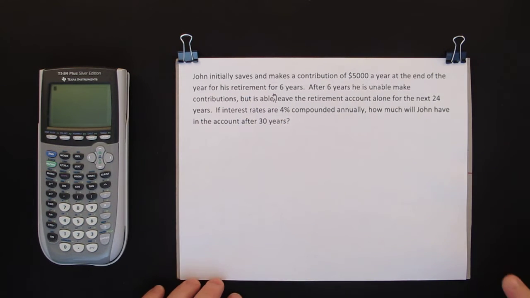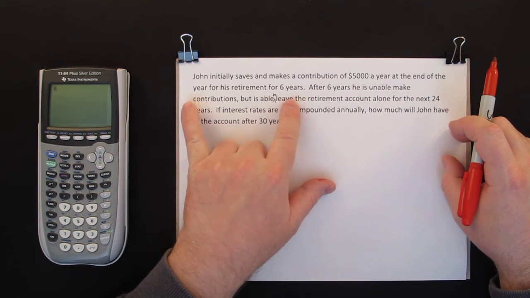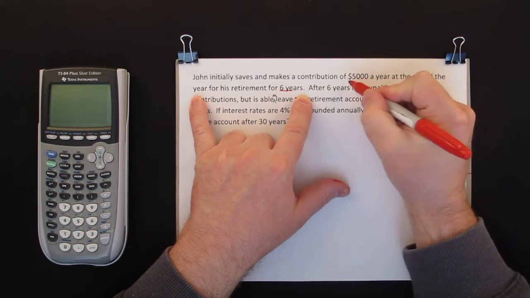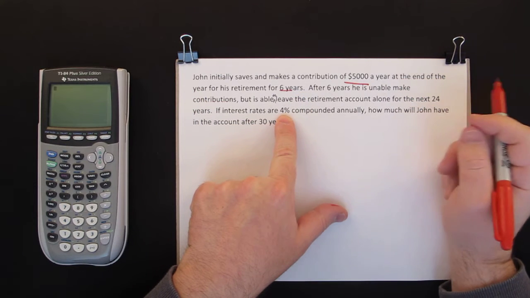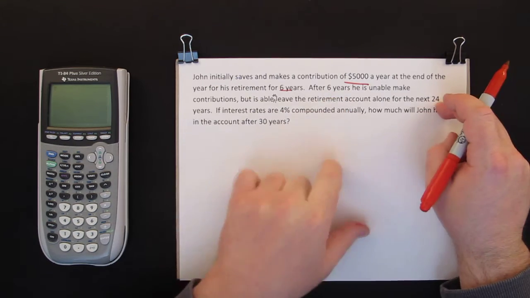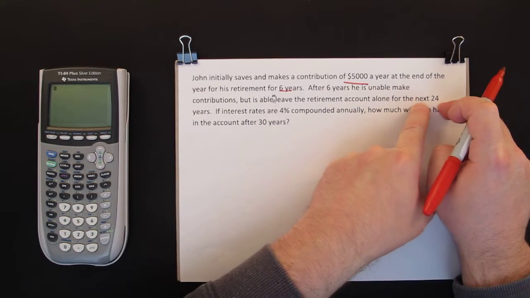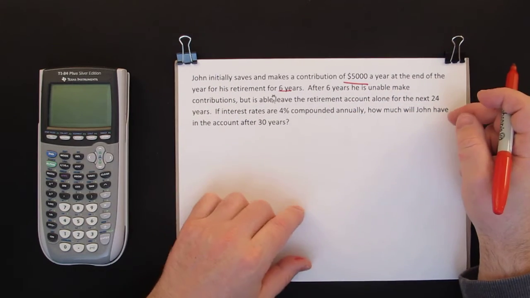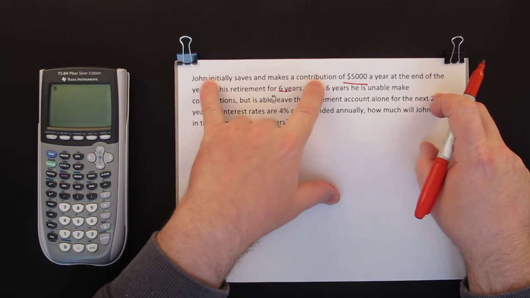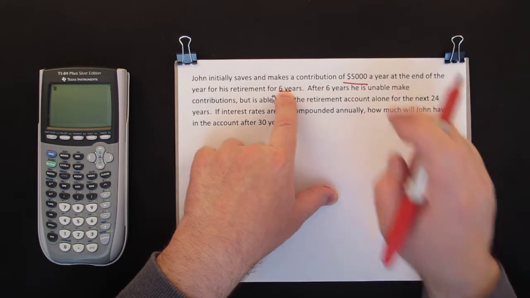So there's two pieces to this. The first piece is that he's making contributions for 6 years of $5,000, and they grow at 4% compounded annually. And then after that, he leaves whatever is in the account alone and lets it grow for 24 years. So this part is just straight compounding interest for 24 years. This first part is an ordinary annuity for 6 years with a contribution of $5,000.